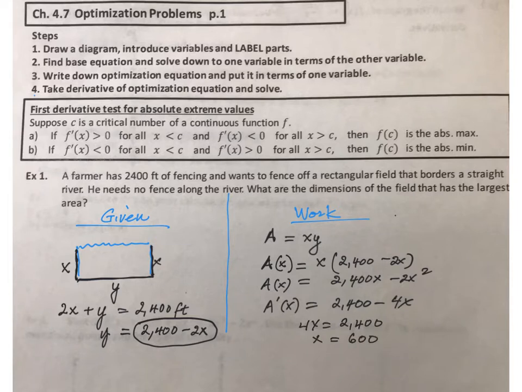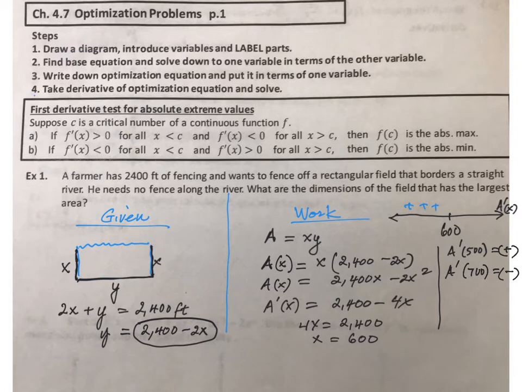Now we draw the first derivative test number line. That's A prime of X. And our critical point is 600. We are going to test to see what happens before 600 and after 600. We can use A prime of 500. When we plug that in, we get 4 times 500 is 2,000. 2,400 minus 2,000 is 400. That's going to be positive. And after 600, we can use A prime of 700, and we will get a negative answer. So before 600 is positive, and after 600 is negative.